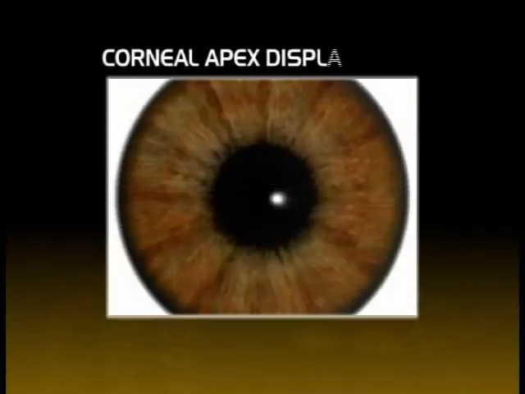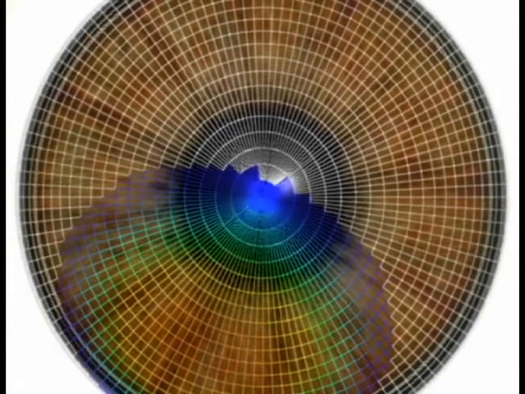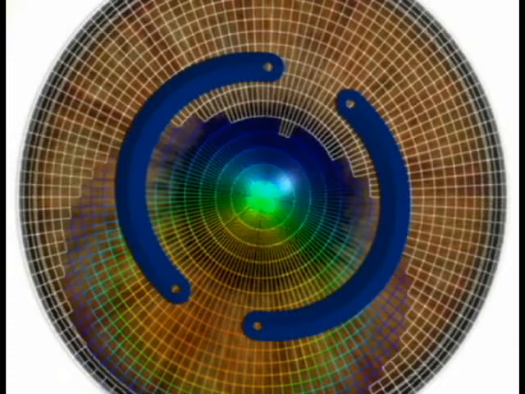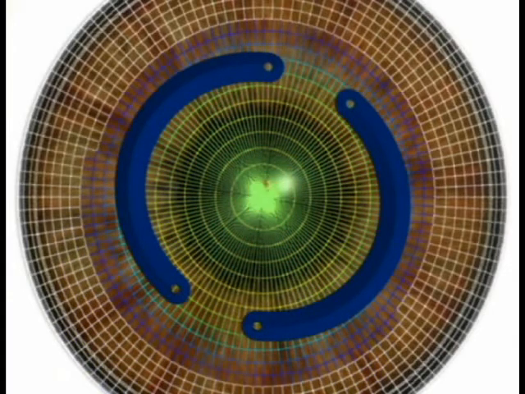Corneal apex displacement. In keratoconus patients, the corneal apex is usually decentered in relation to the central pupil. Keraring implantation displaces the corneal apex toward the center, improving corneal optics and visual acuity.